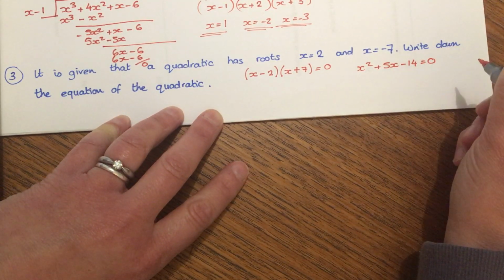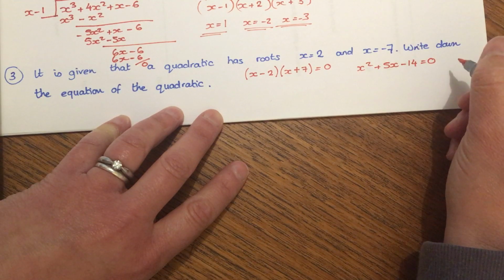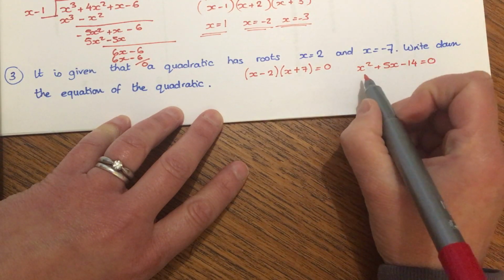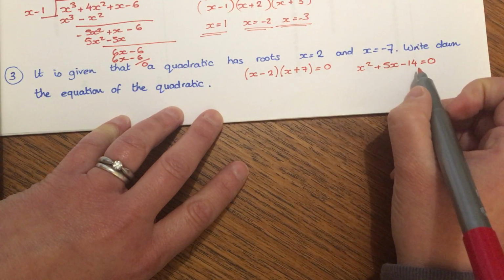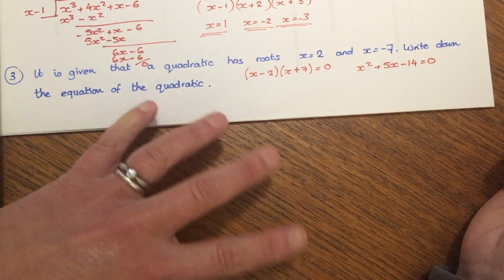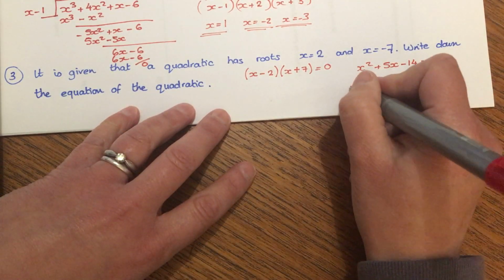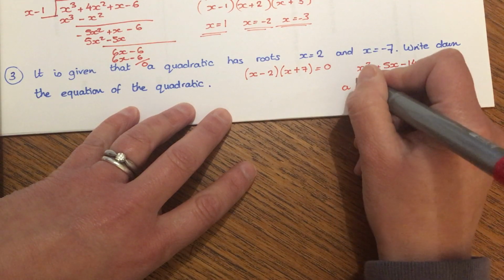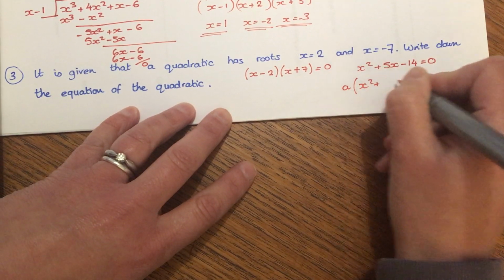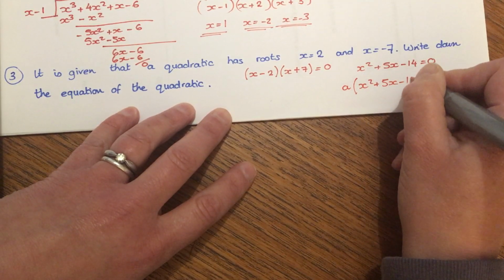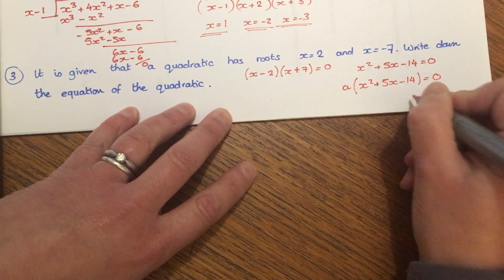If you've done that, you're not completely wrong, but you're also not completely right. Actually, that would be a possible equation, but it wouldn't be the overall equation, because it could be any multiple of that. So the real solution would be any multiple of that, where a is an integer.